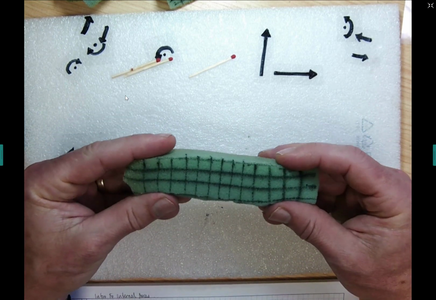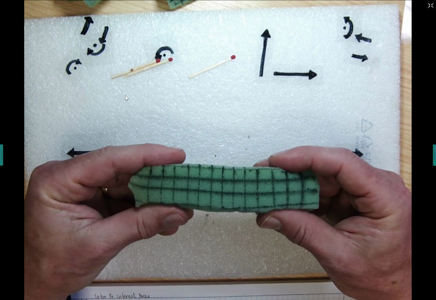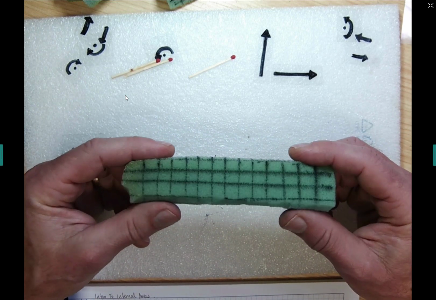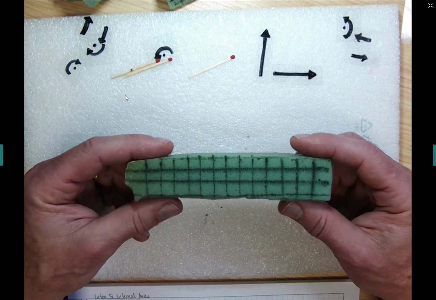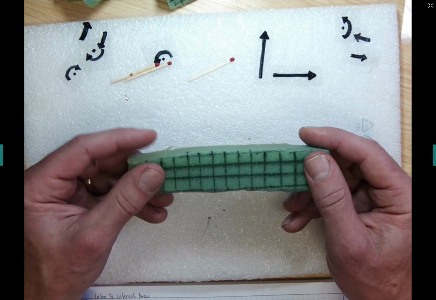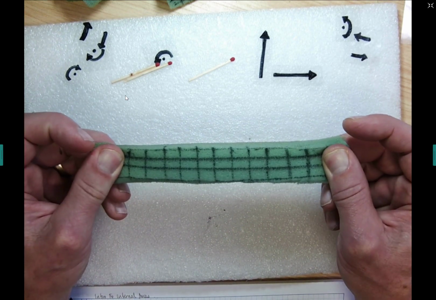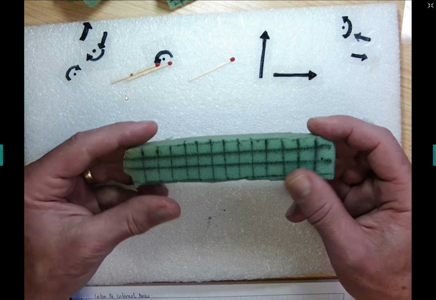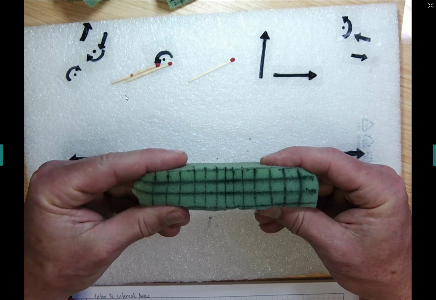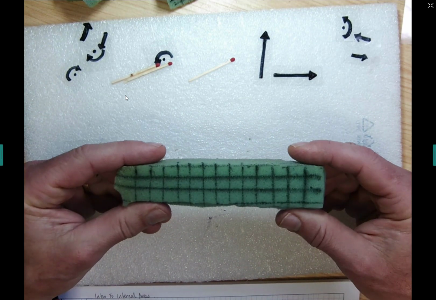Negative axial force would be compression. You don't have to take it that way. In fact, if you're doing a problem that has all compression in it, often you'll take compression positive. But in this course, the default will be this is positive axial force. This, when I'm squashing it, is a negative axial force.